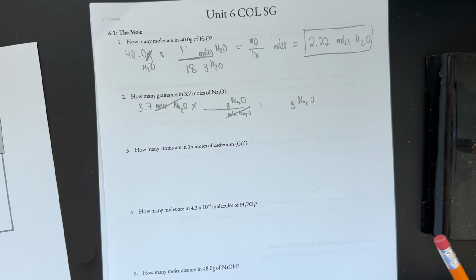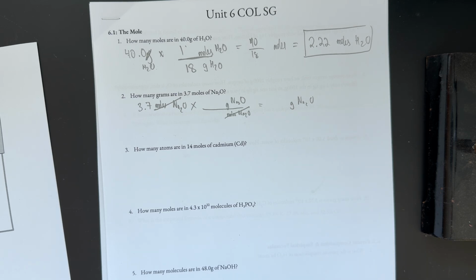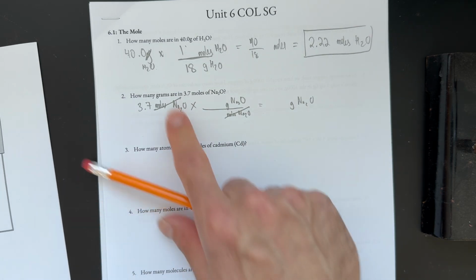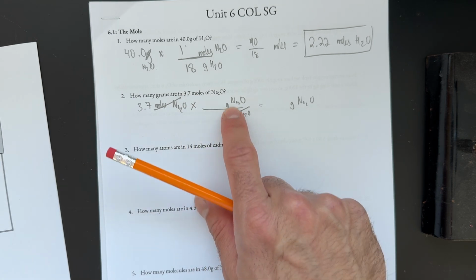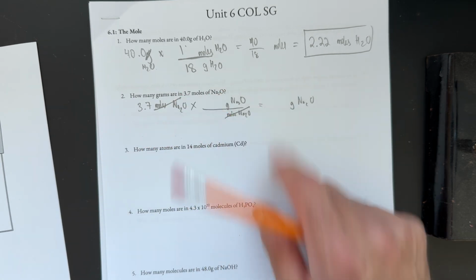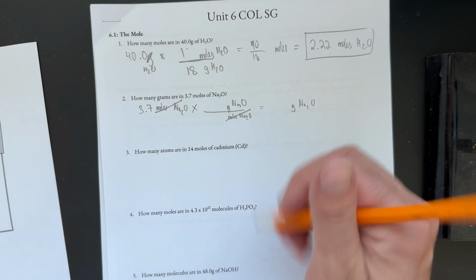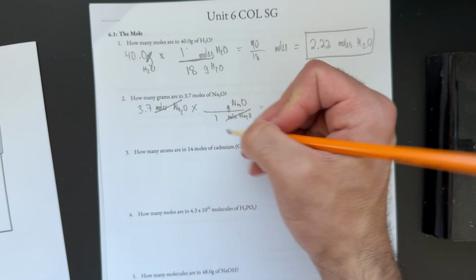Sometimes students say stuff like, oh, I thought the thing that needs to be true is on bottom, or other misconceptions, but no. Hear me say this. It's always going to be that what you want to cancel will be on bottom, and what you want to have at the end will be on top, okay? So 1 mole is how many grams?